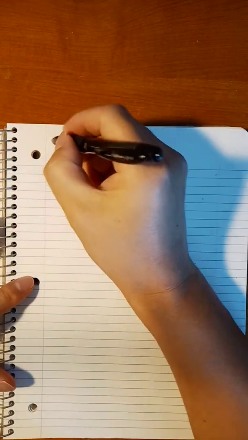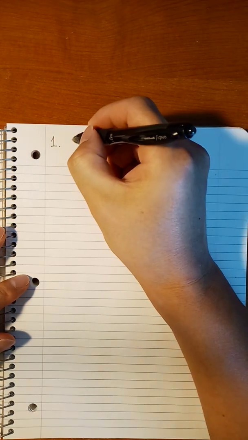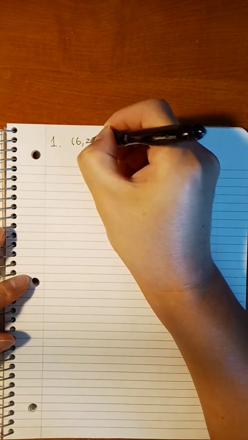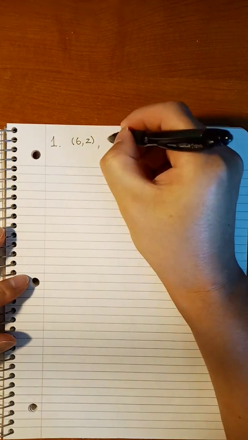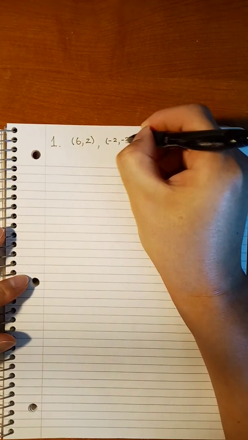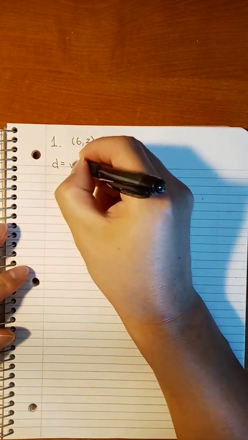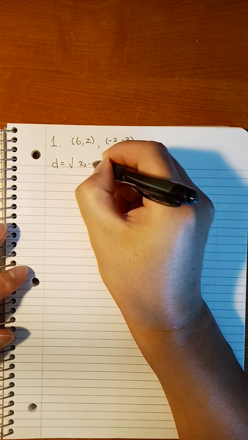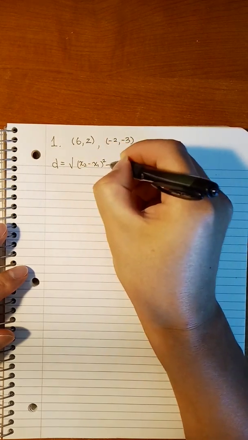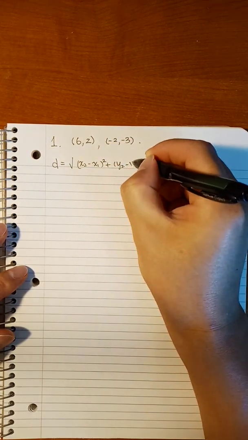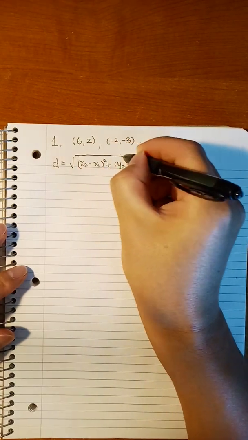Okay, now let's discuss the second partial sum. The first problem, we're looking for the distance and the midpoint between two given points, (6, 2) and (-2, -3). The distance formula: d is the square root of (x2 minus x1) squared plus (y2 minus y1) squared.